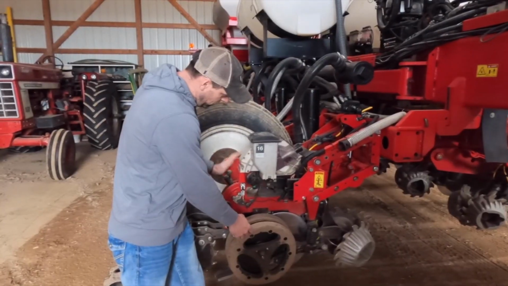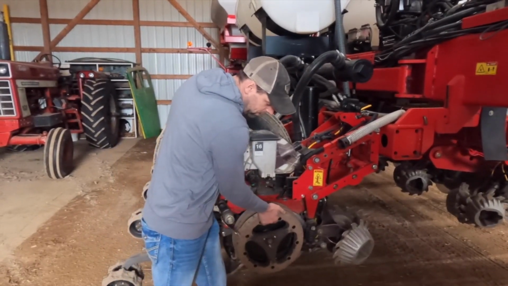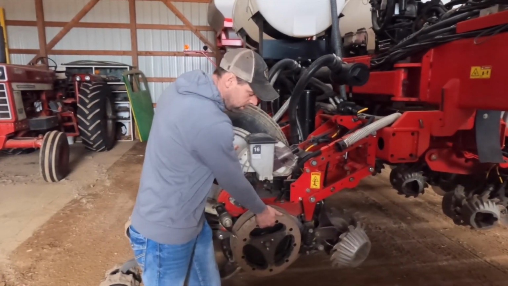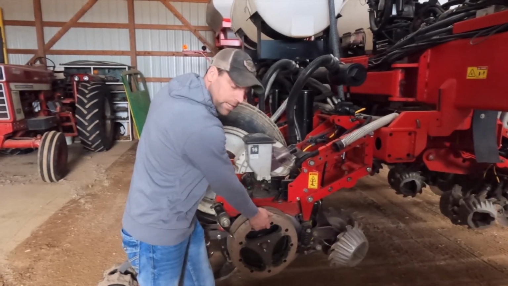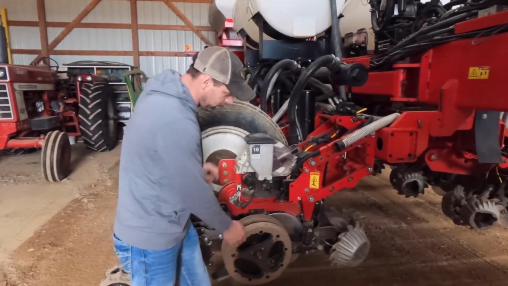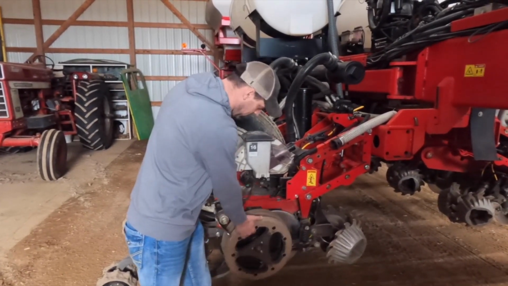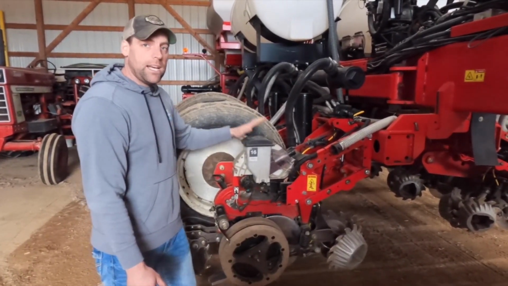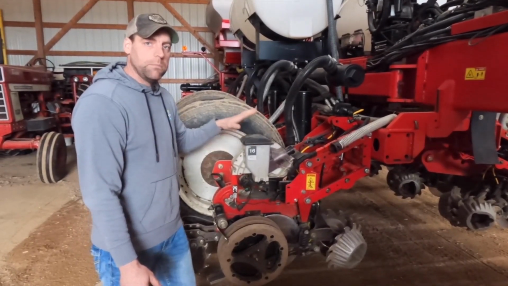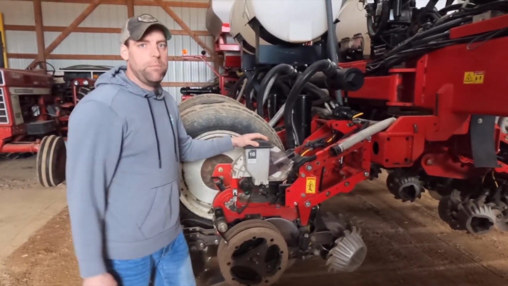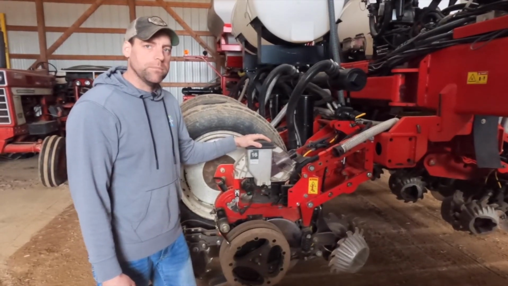So right now at this level, this is how high the gauge wheel will come up. It can't go up any farther because it is being stopped by this handle. If I move it to 4 inches, it can come up a lot higher like that, so the seed goes in the ground a lot deeper. Aside from that, on the planter, there isn't much else to do. We have to jump in the cab and change the population. So let's go do that.